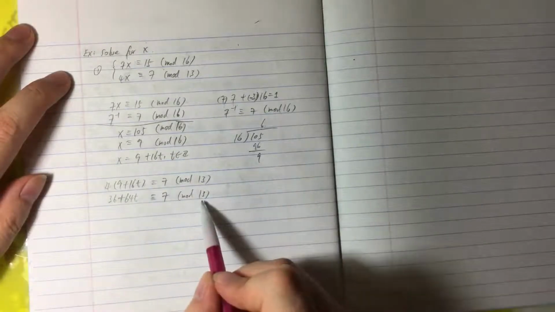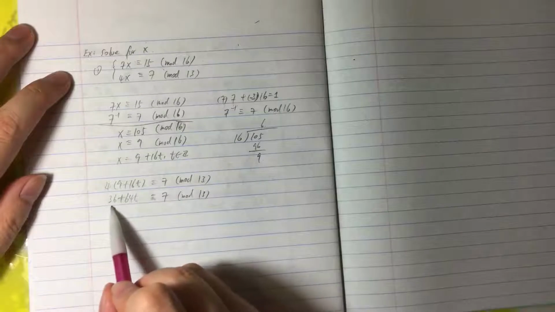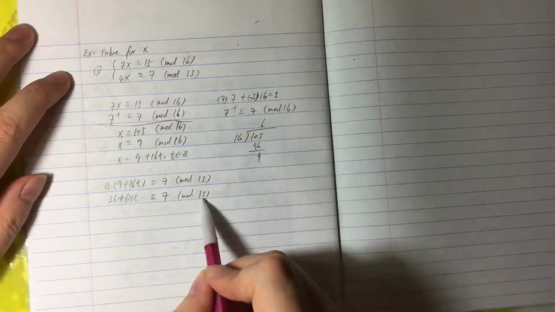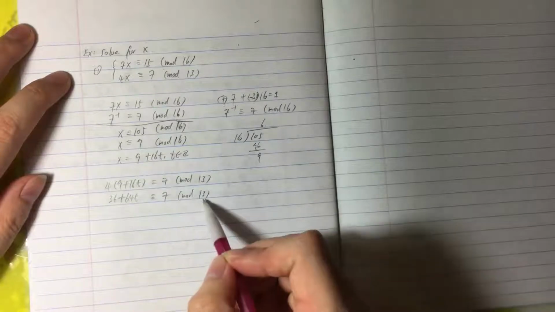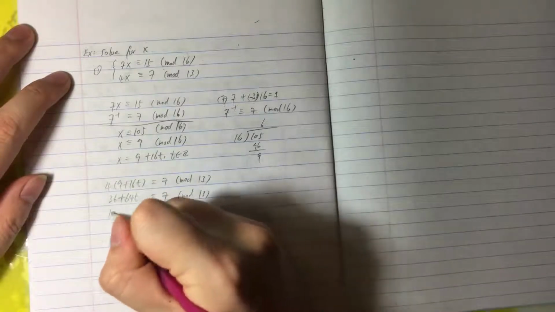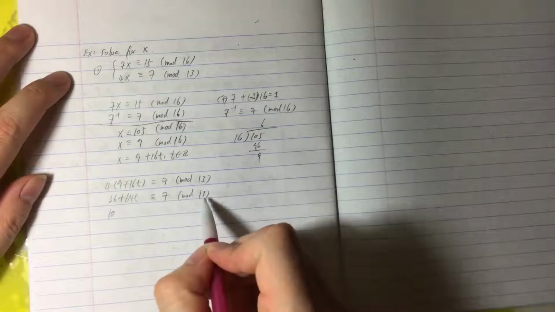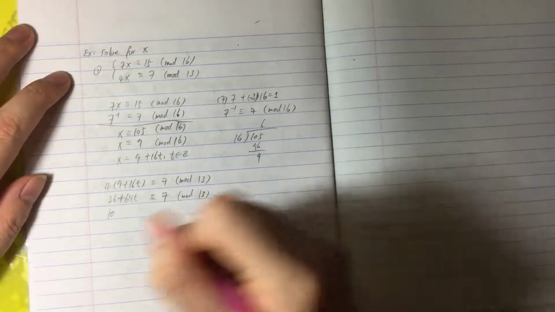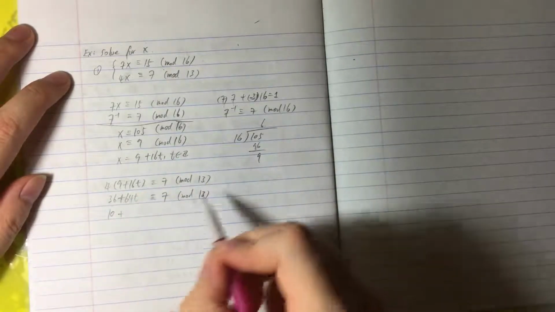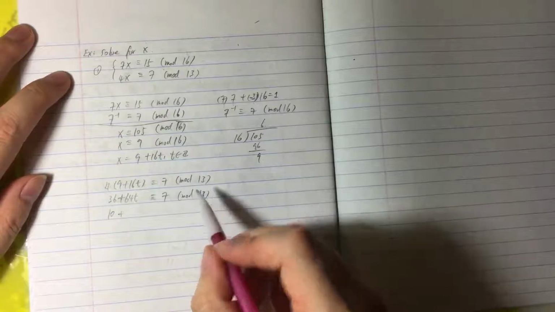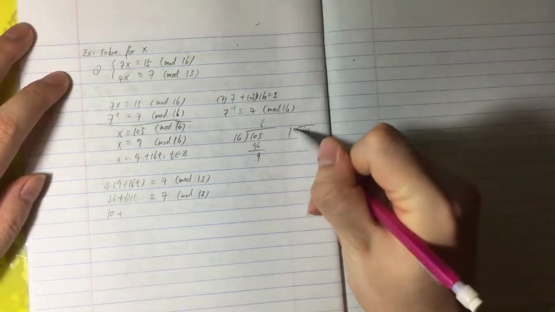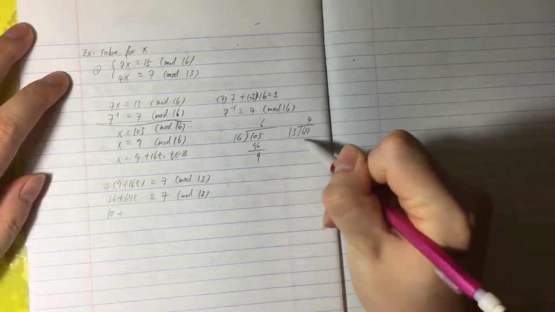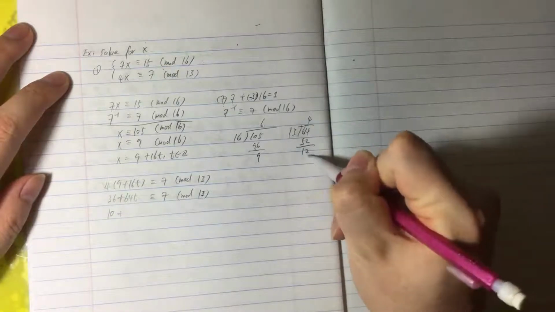36 is more than 13, so I can try to take the remainder. 36 divided by 13, remainder is 10. 64 is also more than 13, so I can take the remainder. 64 divided by 13, remainder is 12.